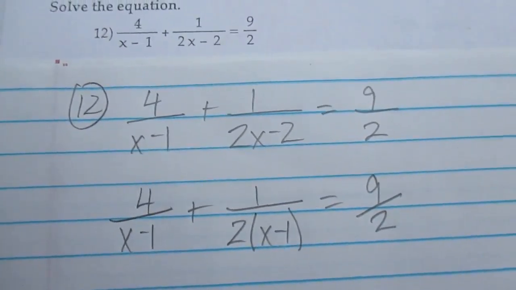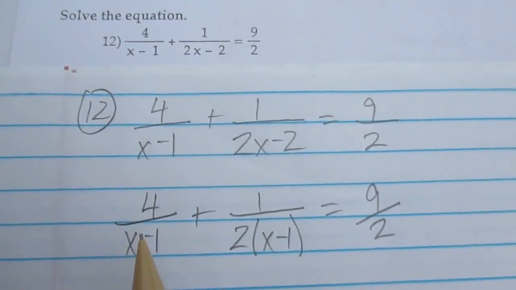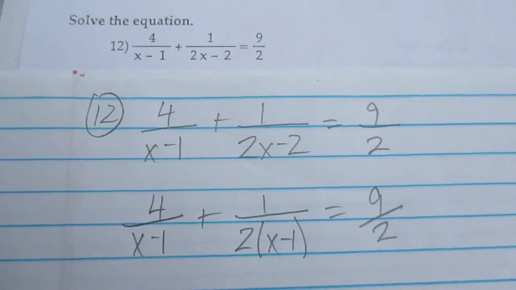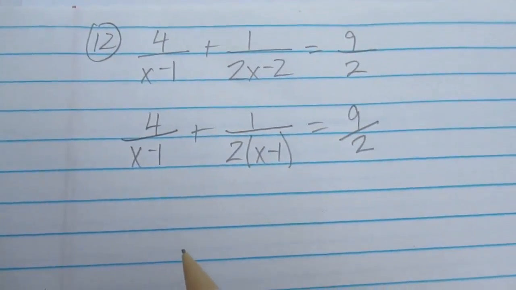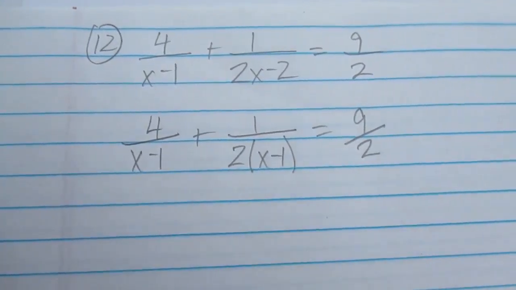Alright, last problem on our worksheet. I just rewrote it right here. This is the original. And then I factored any denominators if possible. This is going to be really important so we can figure out what our least common denominator is. Now, the least common denominator looks like it's going to be 2 times quantity x minus 1.